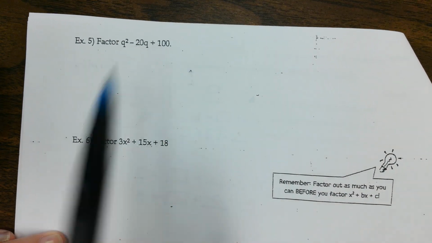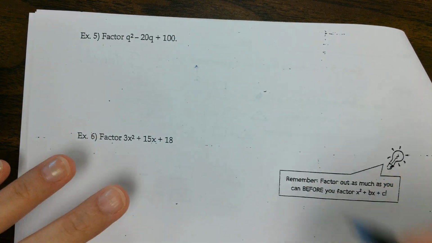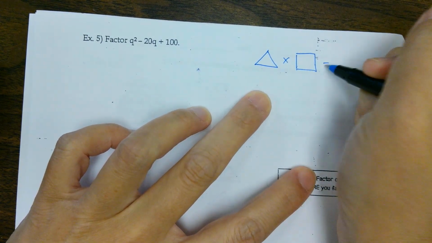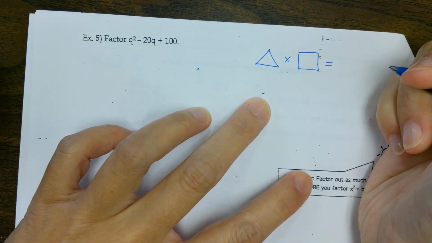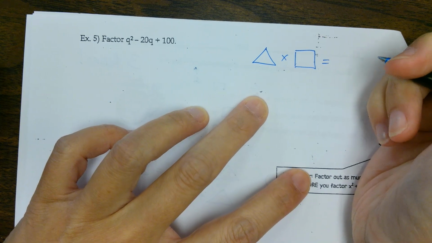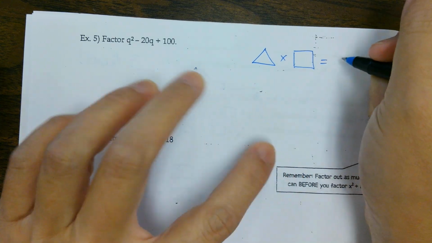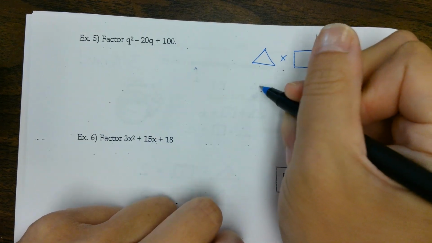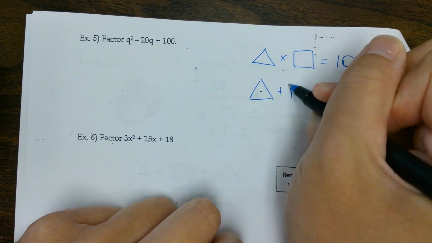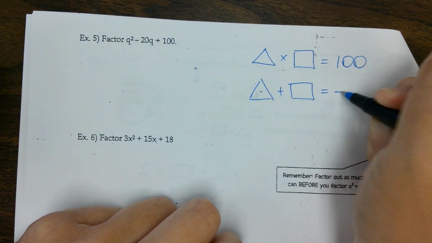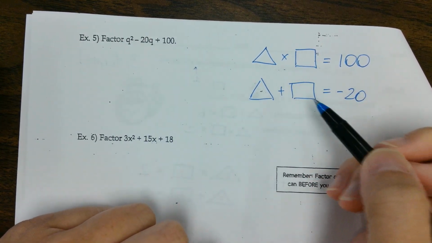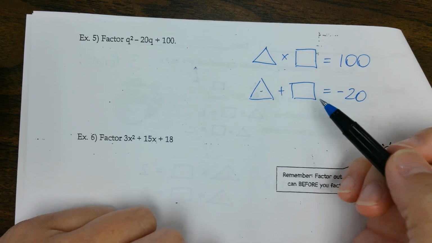Okay. This one. Triangle times square equals? What number first? That's 100. Let's set it up. And then when you add it, yeah. And sometimes it may take a few tries. You won't get it on the first try. That's fine.